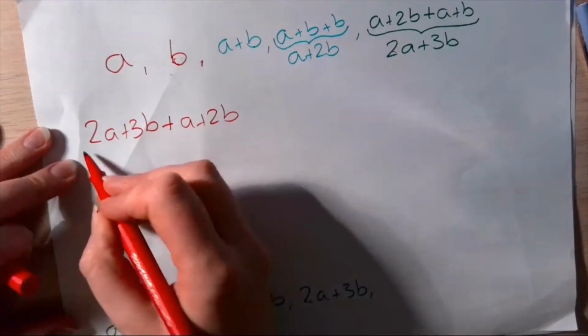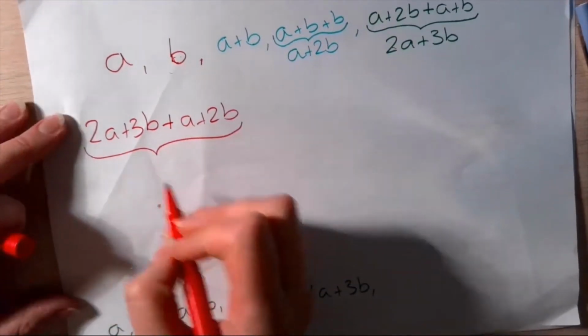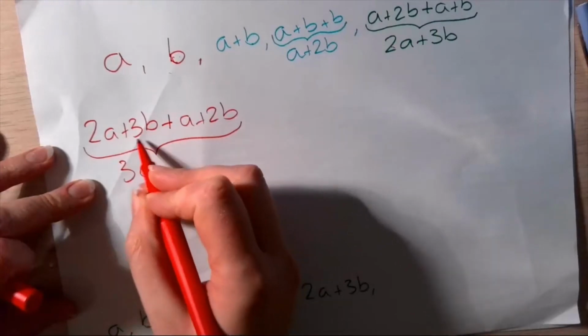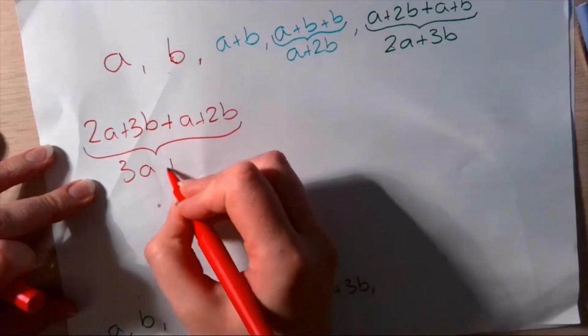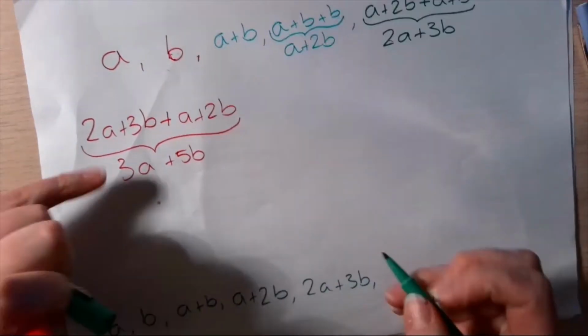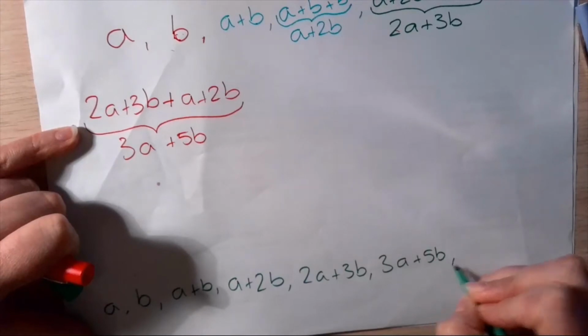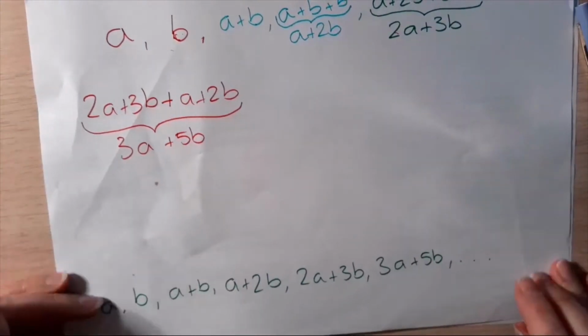Okay, and again, let's just simplify that, collecting our like terms. 2a plus a is 3a, 3b plus 2b is 5b. So just write that onto our neat one down here. Just get 3a plus 5b. And you can just continue, okay? You can just keep on going and going with that.